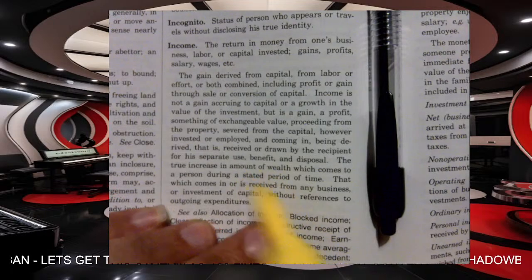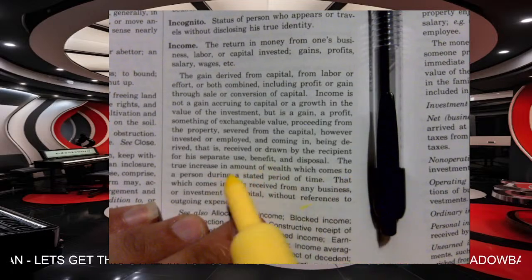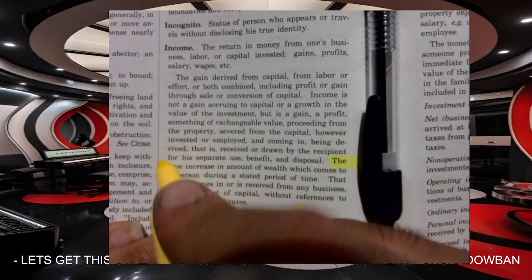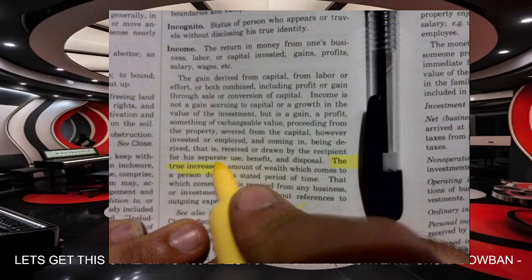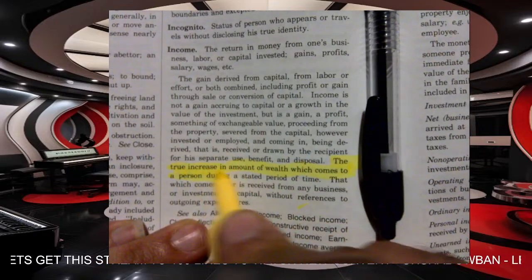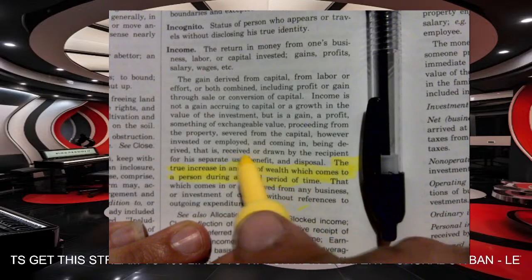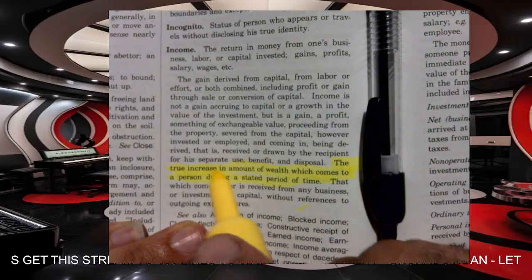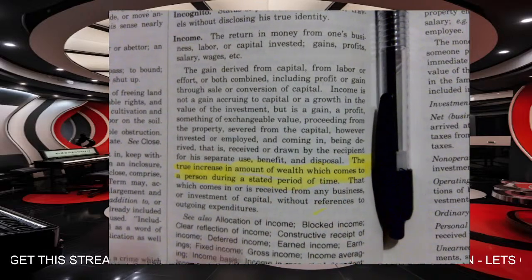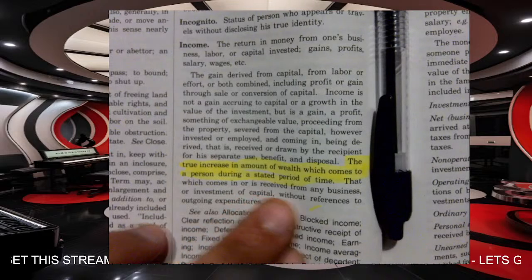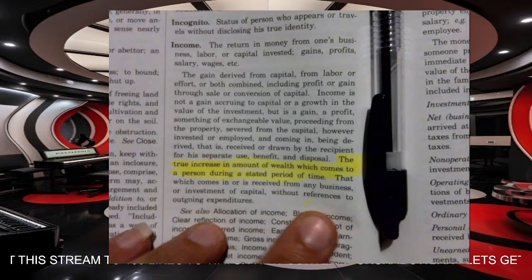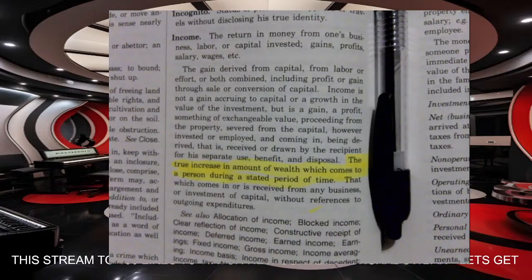Add possession. Let me see what it is. The true increase in the amount of wealth which comes to a person during the stated period of time, received or drawn by the recipient for his separate use, benefit, and disposal. Alrighty. That which comes in or is received from any business or investment of capital without reference to outgo and expenditure.